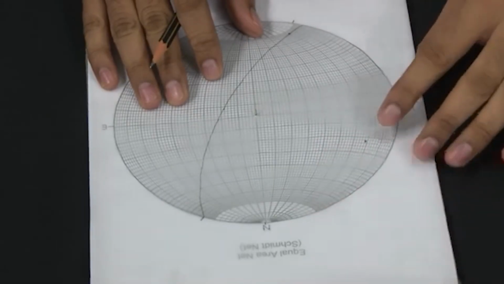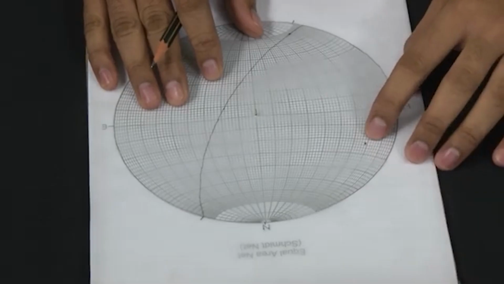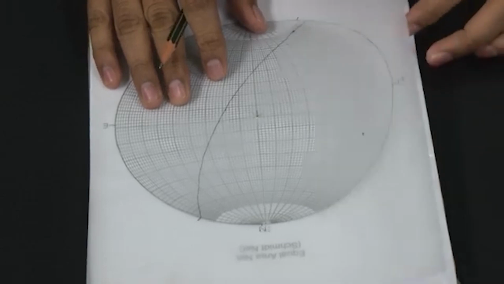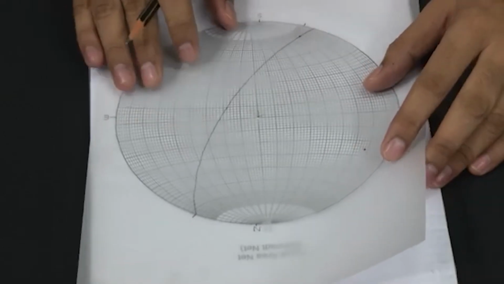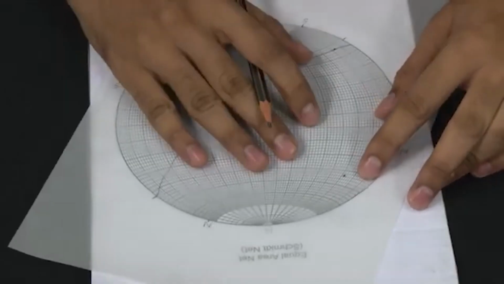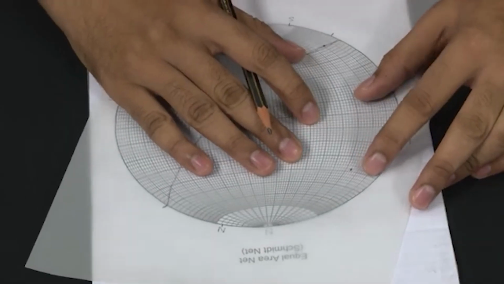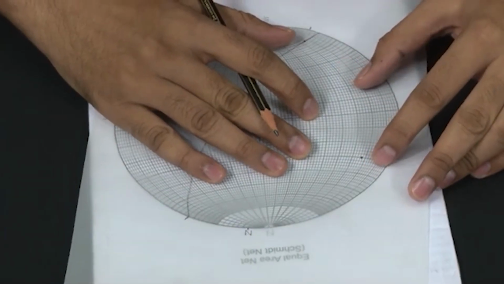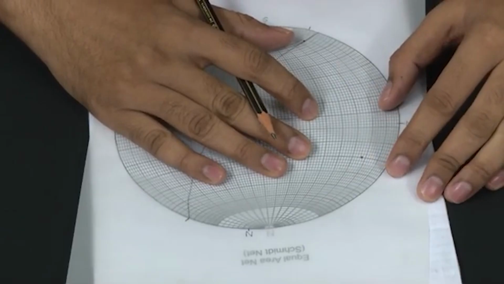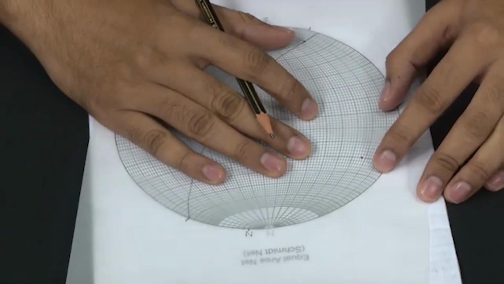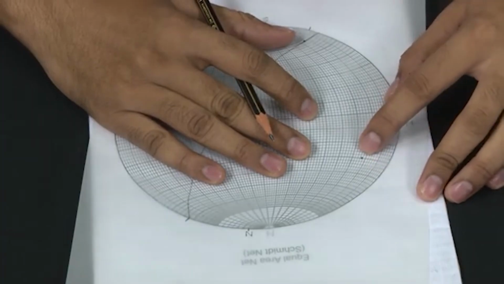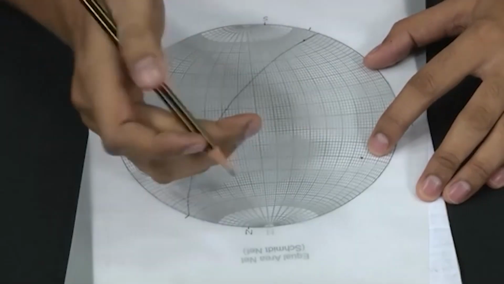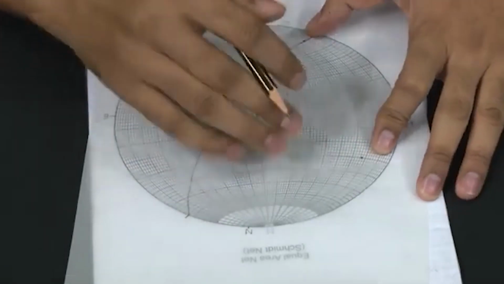And now I will draw the M plane, for which I will bring these two points on a common great circle. So, now they are on the common great circle.